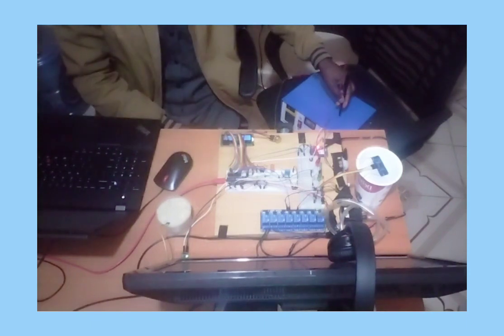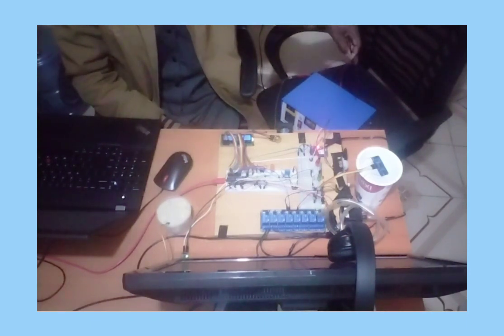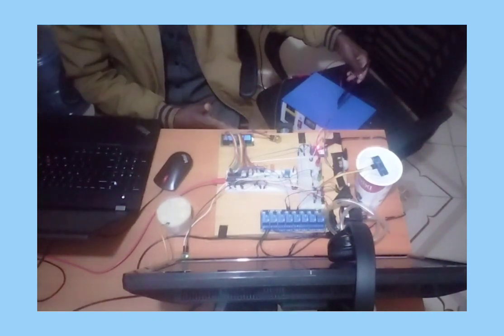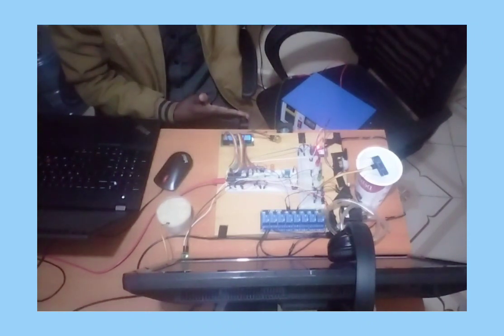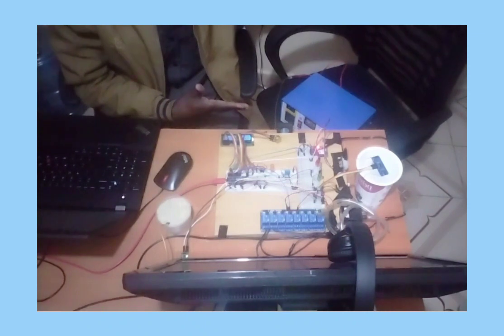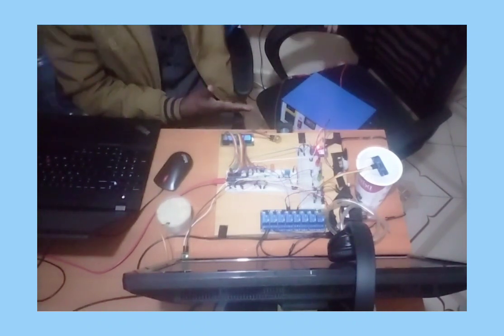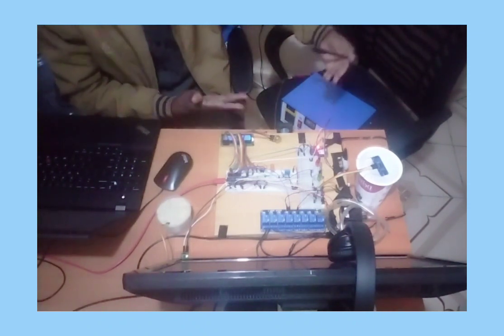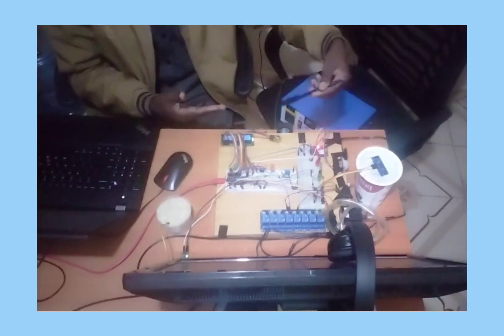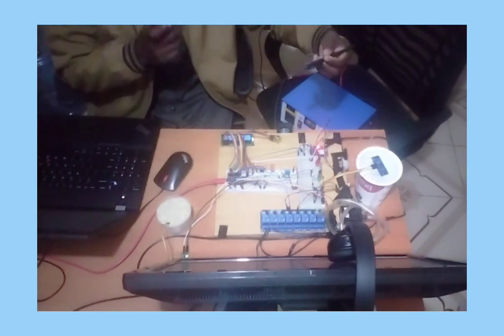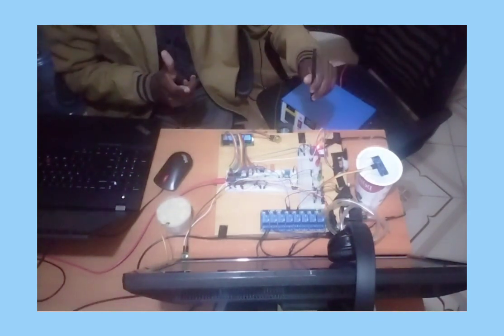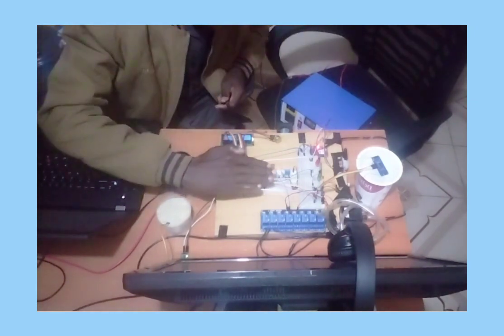Over here, sorry, I forgot to mention this, is just an inverter, which basically inverts the power supply from AC, 340 volts, to about 12 volts, so that I'm able to supply my DC loads here. So onto the demo. I start with the sensor.